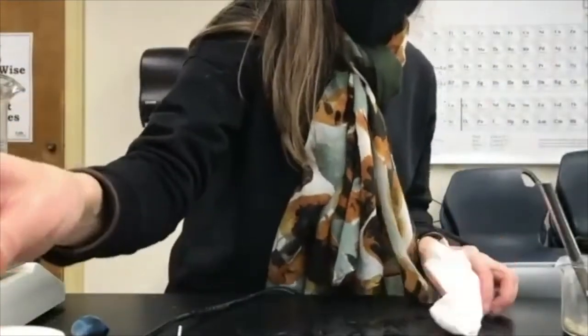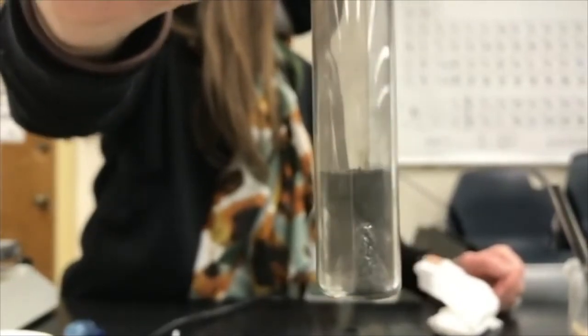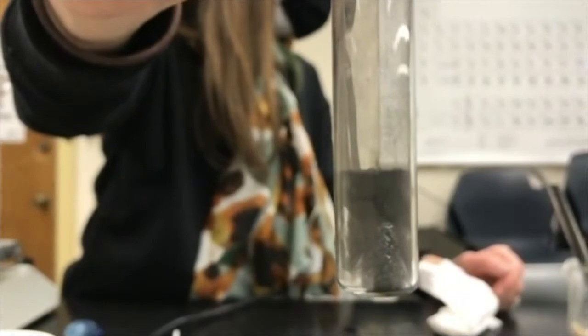Okay, not all substances do that. This one is mercury. I don't know how well you can see it, right? It actually curves the other way. So you can see a little bit of a bubble on top of this one. Maybe. I can walk around the room and show it to you too.